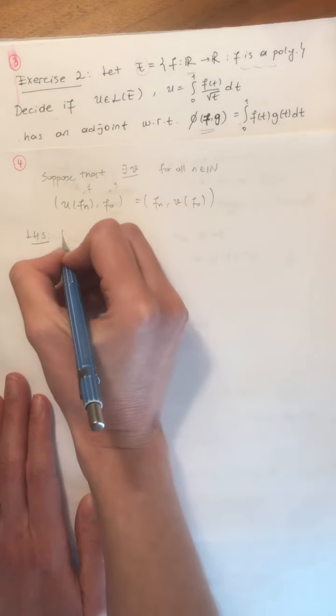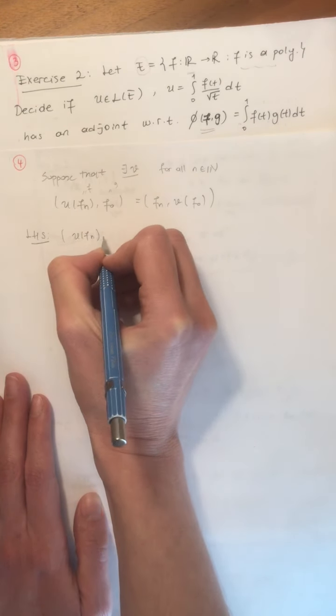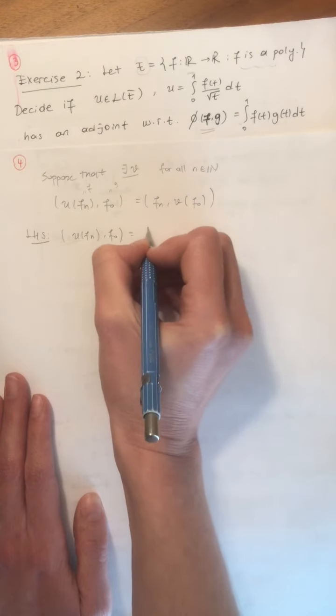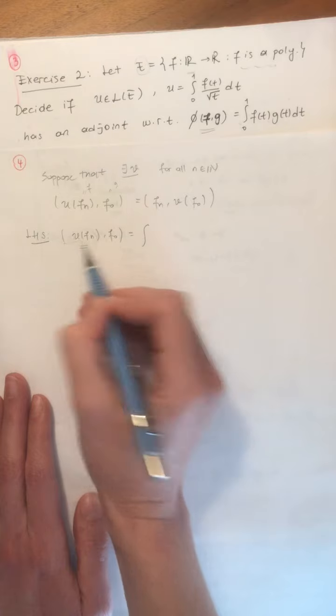So the left hand side, we use both the definition of the scalar product and the definition of U.